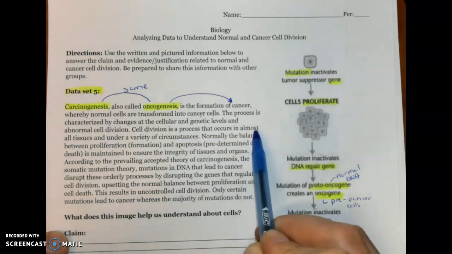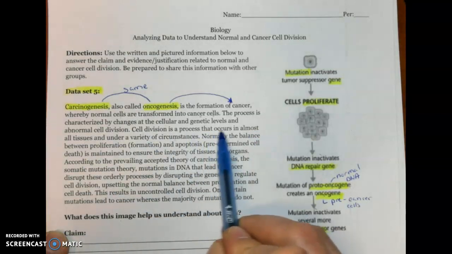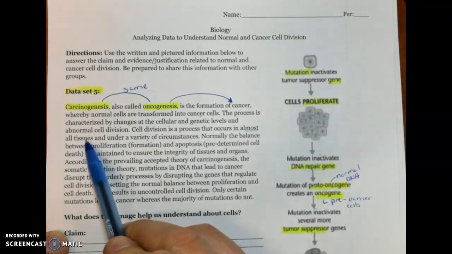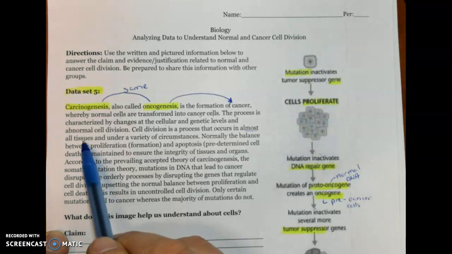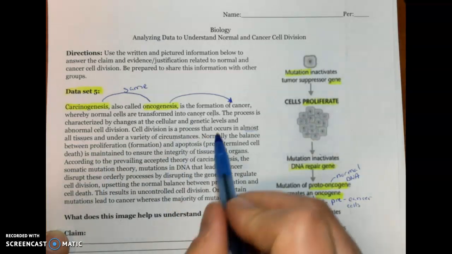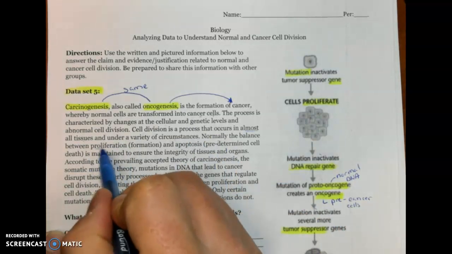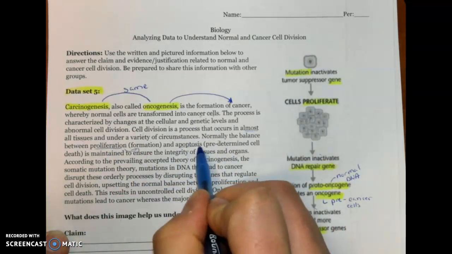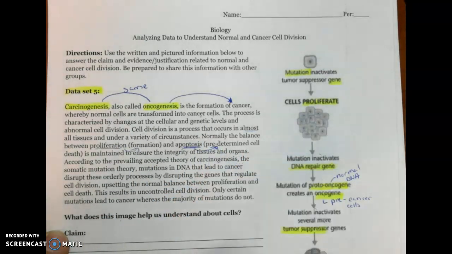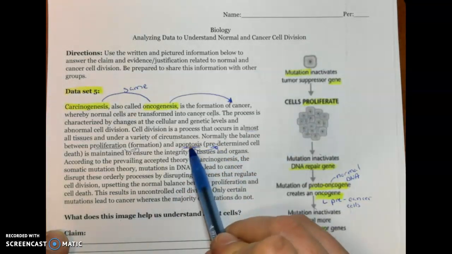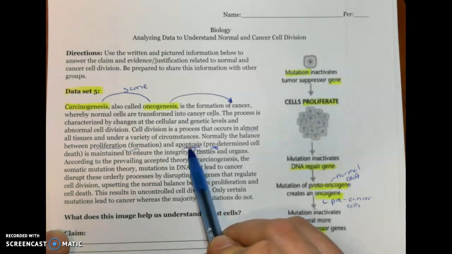There are a few tissues that almost do not go through mitosis, like nerve tissue, which is why if you were to damage your spinal cord, you would be paralyzed likely for life, because those don't create new cells to replace the ones that were damaged. Normally, the balance between proliferation or formation and apoptosis, new word right there, apoptosis, which by the way means predetermined cell death. So our cells are born with a kind of expiration date in them, and they will die and they'll be replaced by new cells.